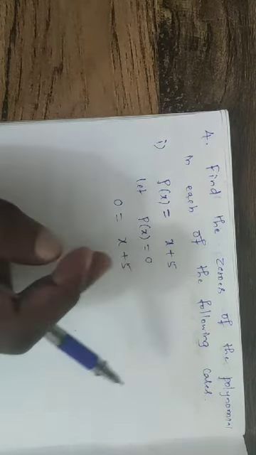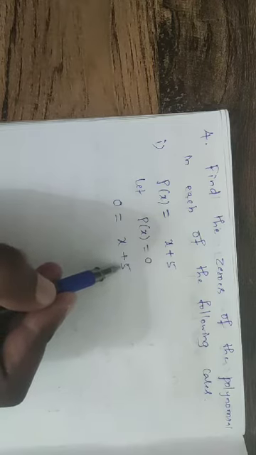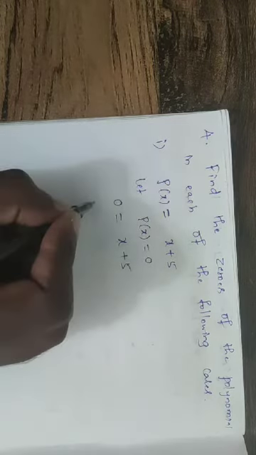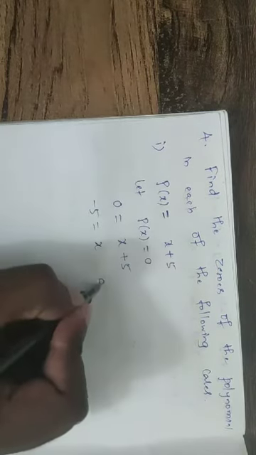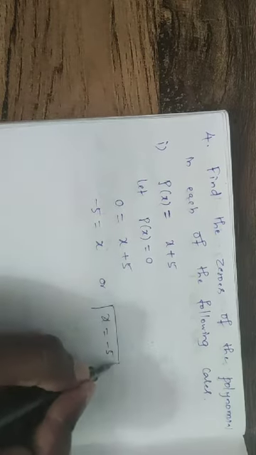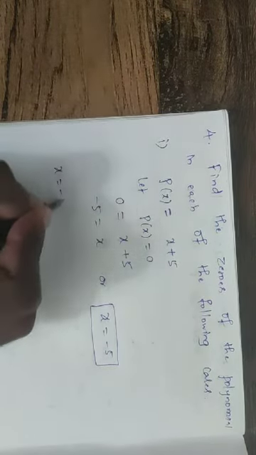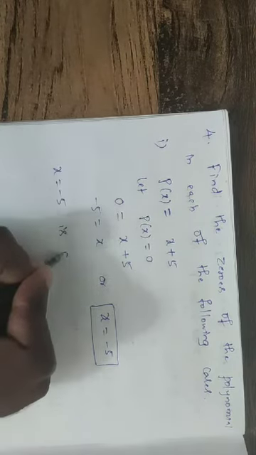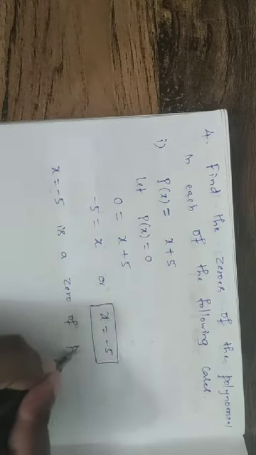Keep the variable here, send the constant to the other side. This is plus 5. If you send 5 to the LHS, it will become minus 5. Here I'm having x. So minus 5 is equal to x, or x is equal to minus 5. So this is the 0. Very easy. So x is equal to minus 5 is a 0 of the polynomial.